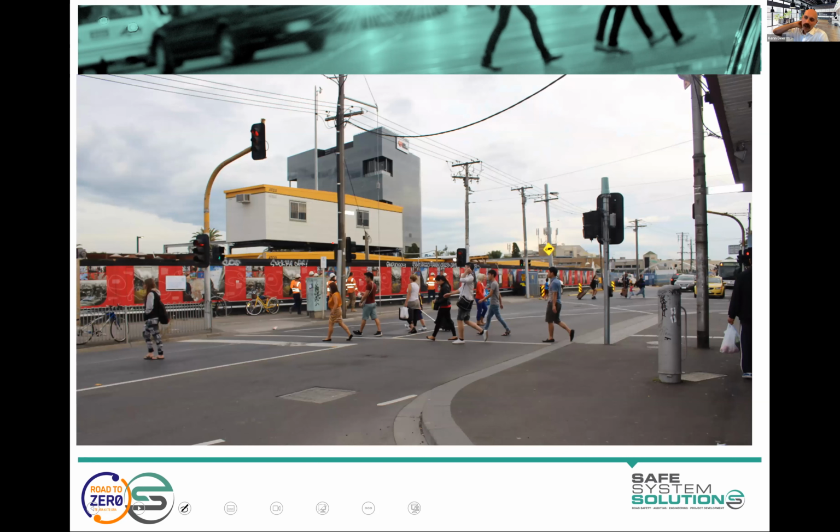So there's a term we use a lot, and a lot of you already use this term. It's called pedestrian desire line. The desire line is a straight line from A to B, a straight line from where the pedestrian is to where they want to end up. Pedestrians do not like going off their desire line, and in fact, they will do anything they can to stay on their desire line.